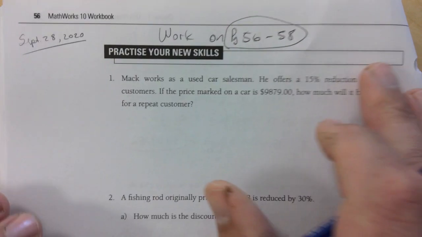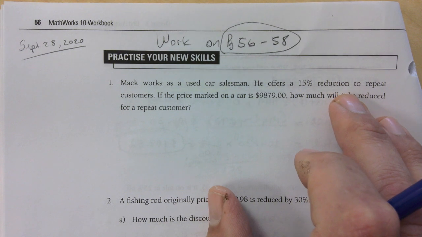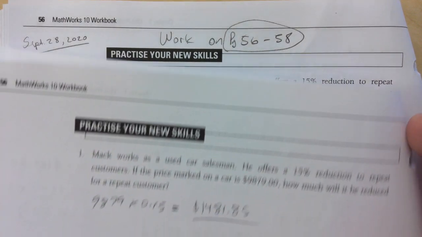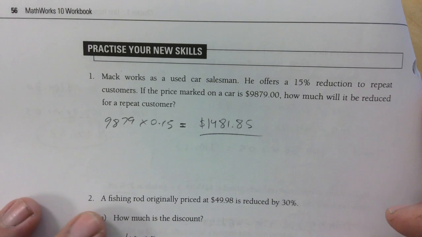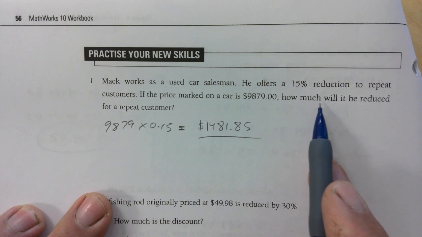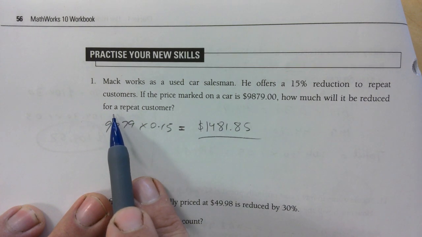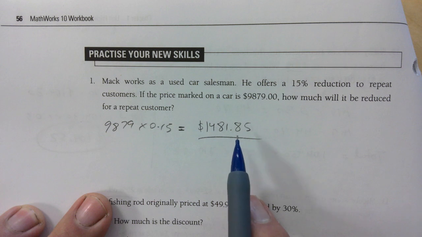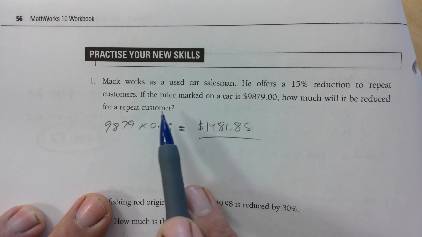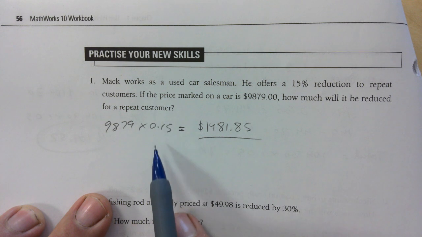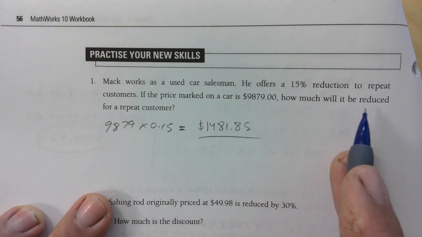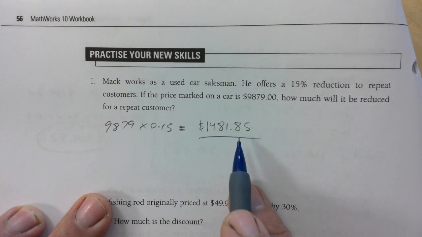Let's see here, 56. Maybe I will just show you my master key here. Okay, so for question 1, all they asked for, how much will it be reduced for? I repeat, so this is how much it will be reduced. If it had asked what is the price after the discount, then it's different, but it's how much will it be reduced for a customer. So this is how much.